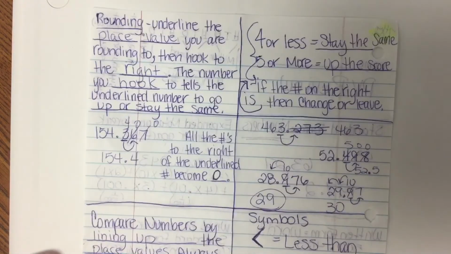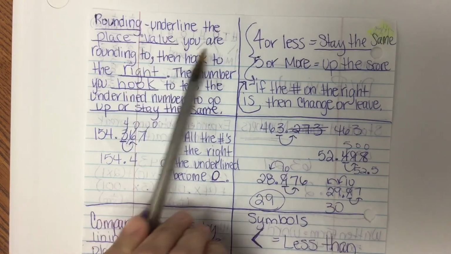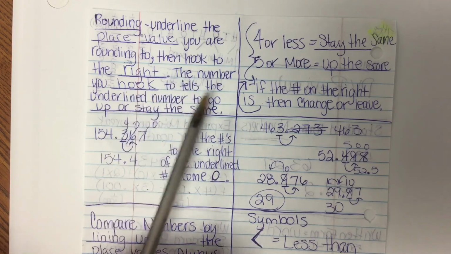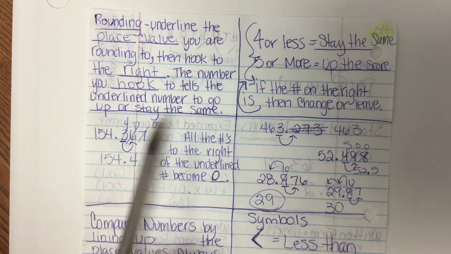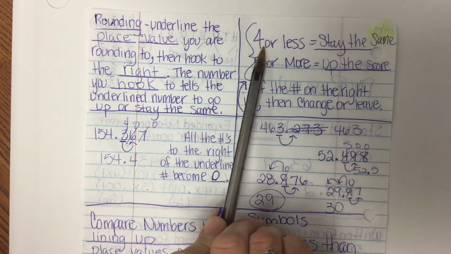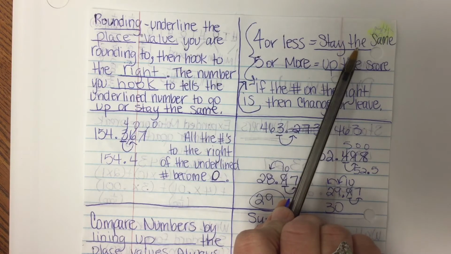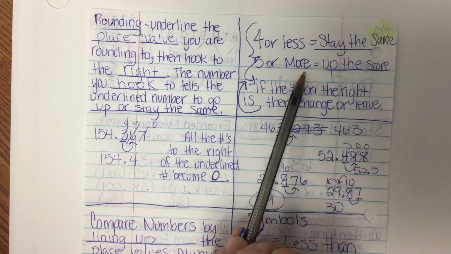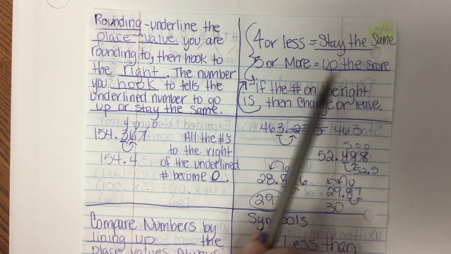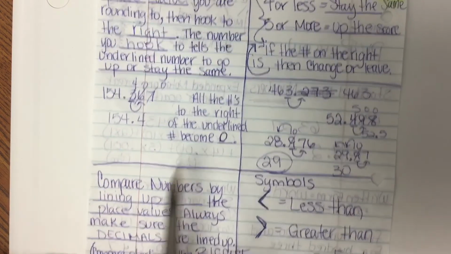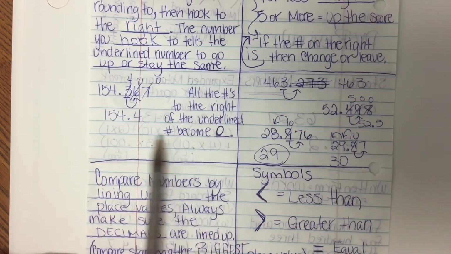Okay? All right. Rounding. We are going to underline the place value you're rounding to, and then hook to the right. The number you hook to tells the underlined number either to go up or stay the same. So if the number on the right is 4 or less, the underlined digit stays the same. If the number on the right is 5 or more, the underlined digit is going to up the score, which means you're going to go up by 1 digit. All the numbers to the right of the underlined digit are going to become a 0.